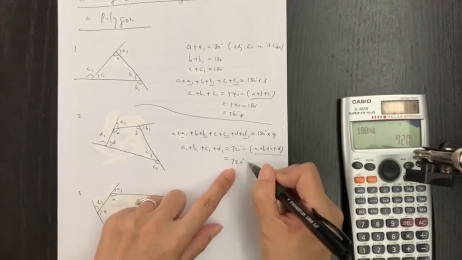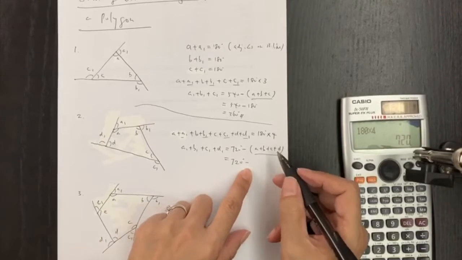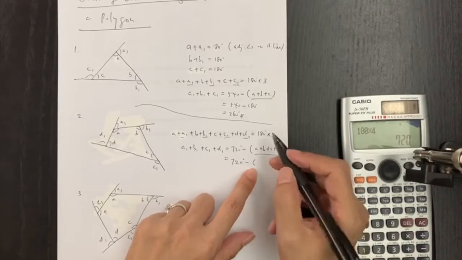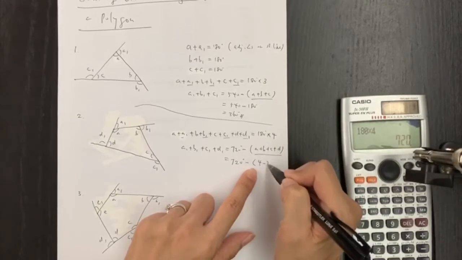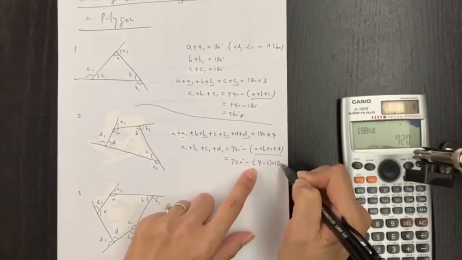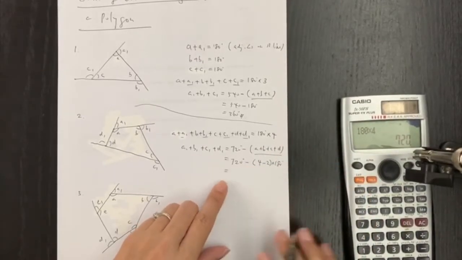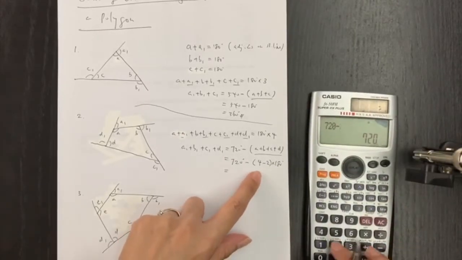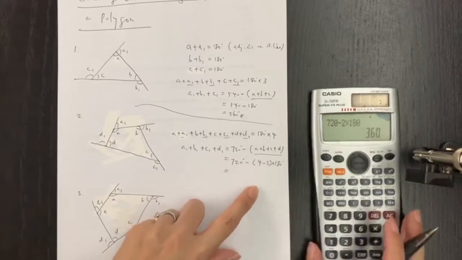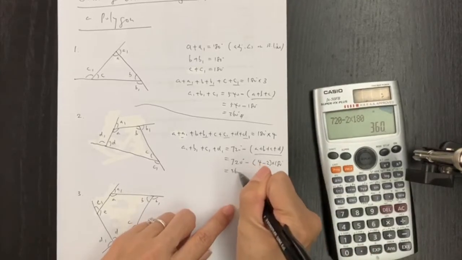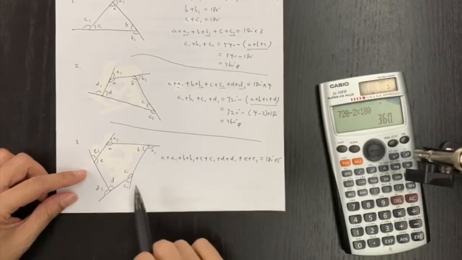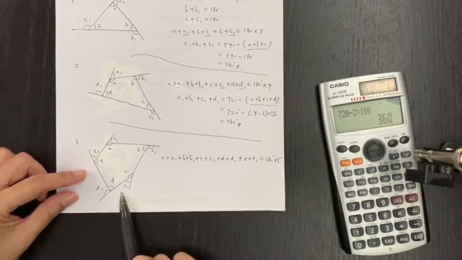Remember the formula we learned in the previous chapter: for a quadrilateral, 4 sides minus 2, times 180. Therefore it will be 720 minus 2 times 180, which is 360.